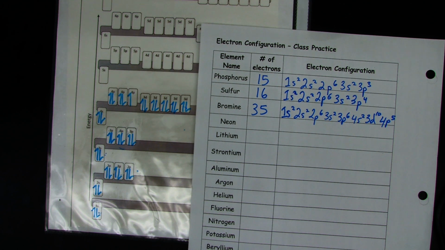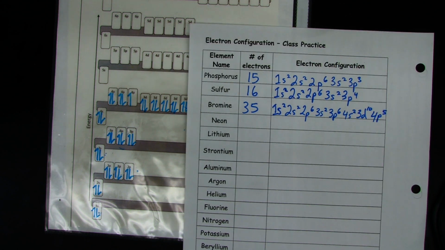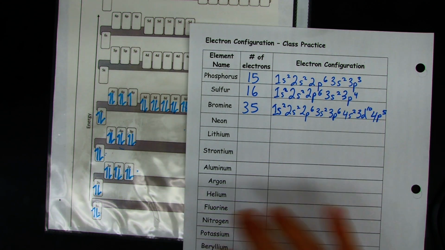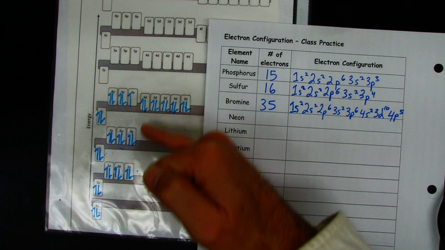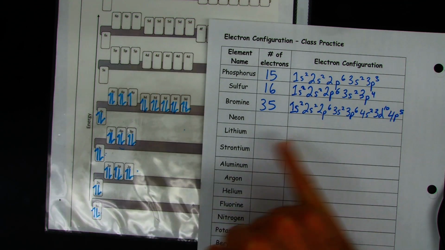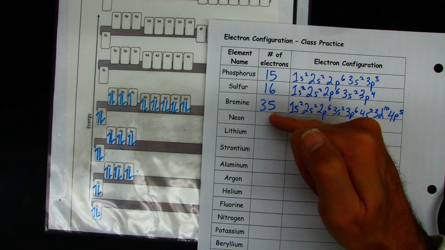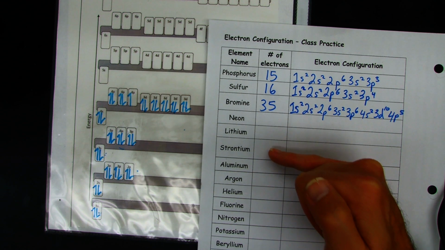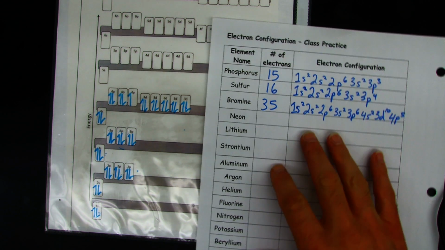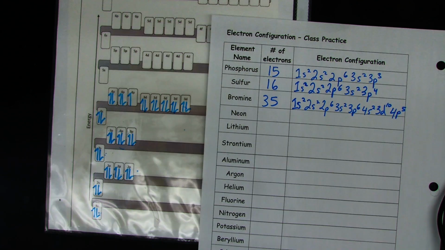Okay, so what I would like you guys to do is just pause the video and then do the rest on your own, following the same strategy that I did here. So using your orbital diagram, again, figure out what the number of electrons are by looking at your periodic table, and then fill in your orbital diagram with the proper number of electrons, and then write the electron configuration from your orbital diagram. Okay, go ahead and pause the video, and then when you unpause it, I will show you the answers.